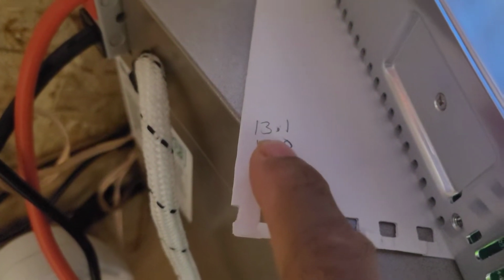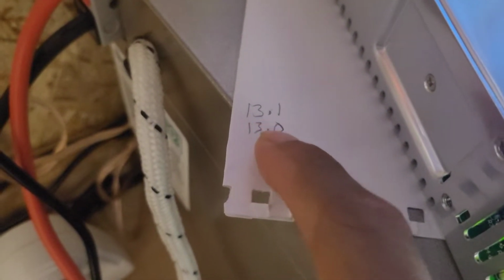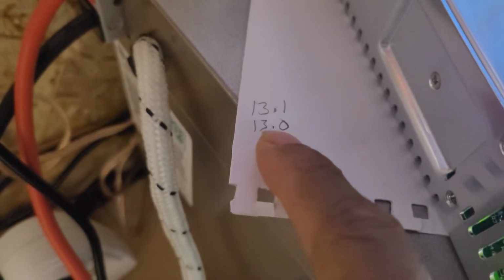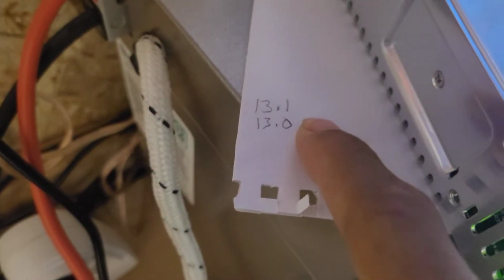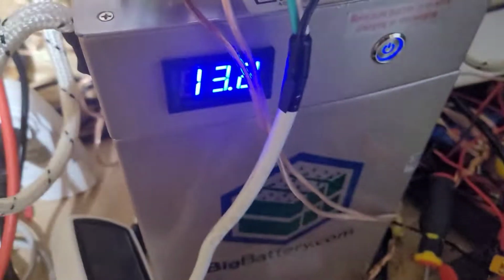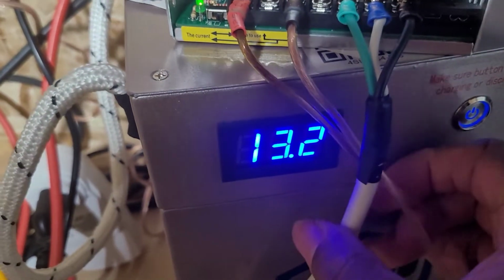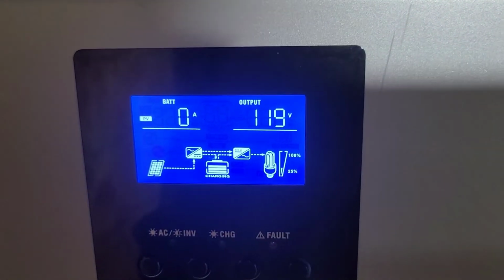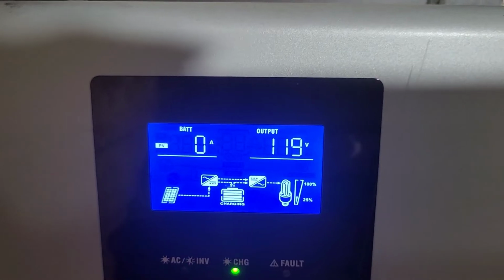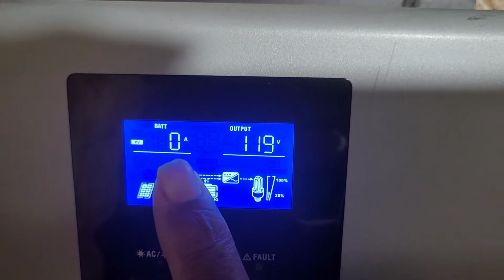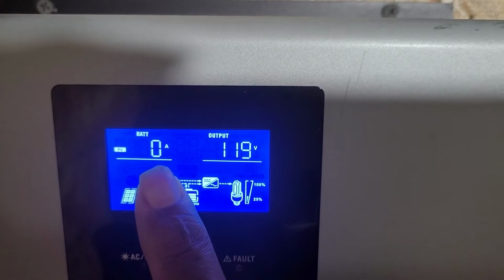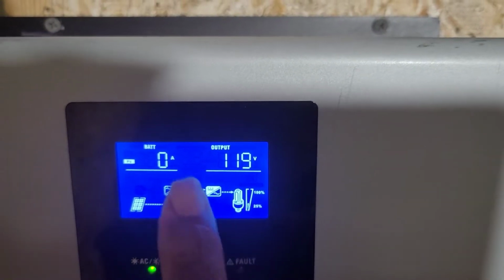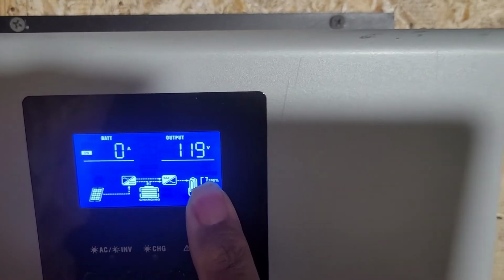Okay? Now, here's the information that I wrote down. When I first started, I started at 13.1 and it was flickering to 13.0. So it's going back and forth between those two when I first started. Now, it is at a solid 13.2, meaning that it went up because I'm putting more energy into this thing than I'm taking out of it. And when I mess with it, see how the 0 amps went down? Now I have no amps available for either my battery or my load.